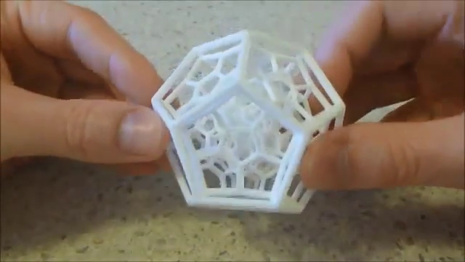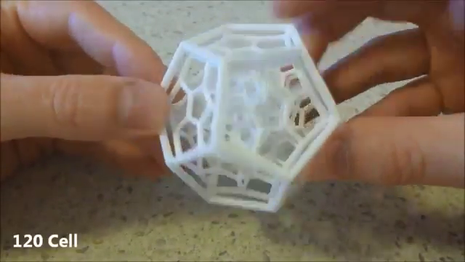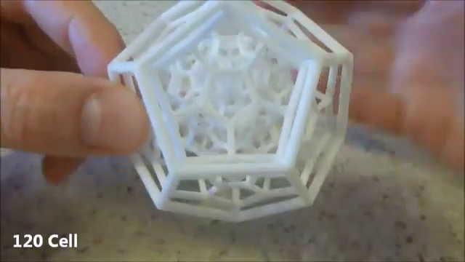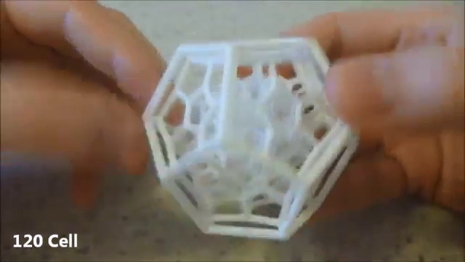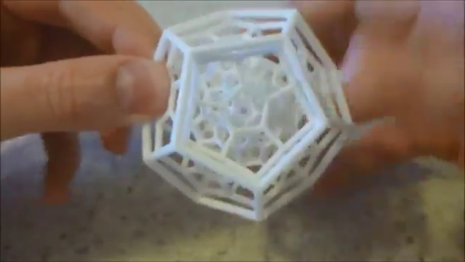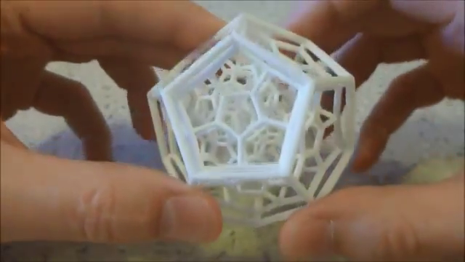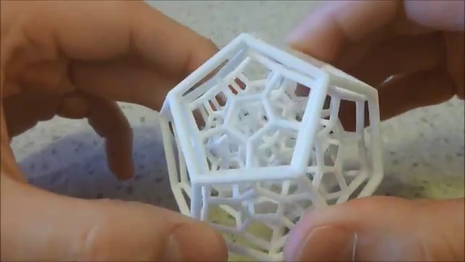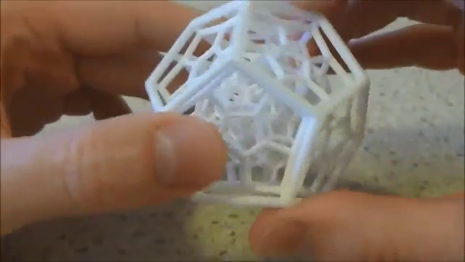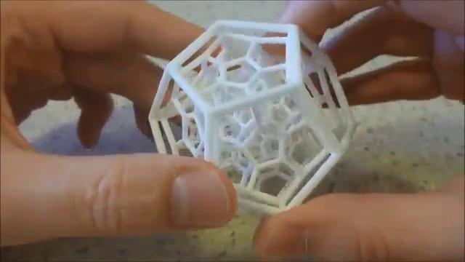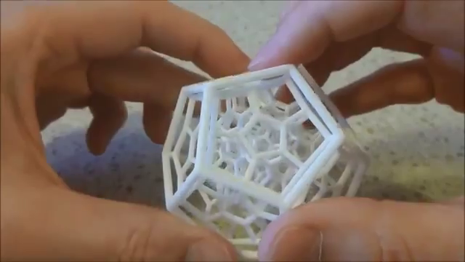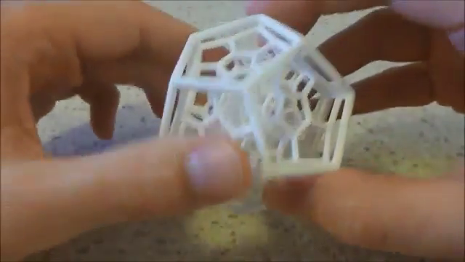Next up we have this mathematical object called a 120 cell, and you can actually see straight through the middle there on any face you choose. Incredibly complex but structured and ordered object, just printed in the white plastic option here. Lots and lots and lots of pentagons, all nested one inside the other.